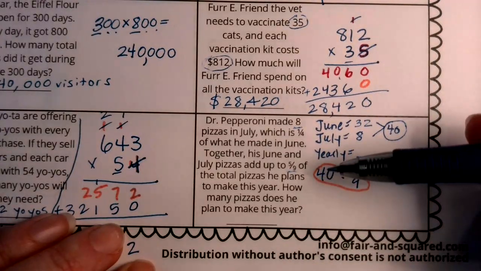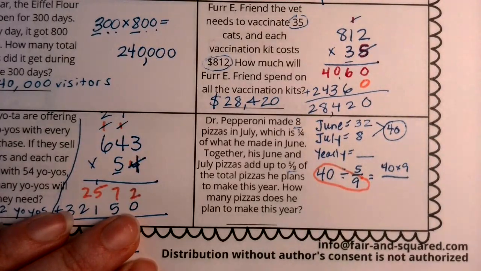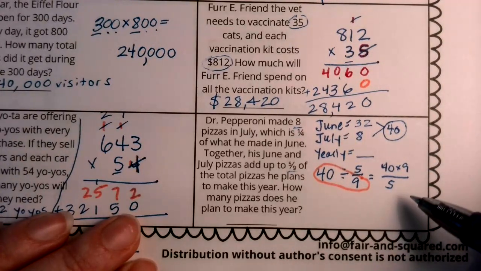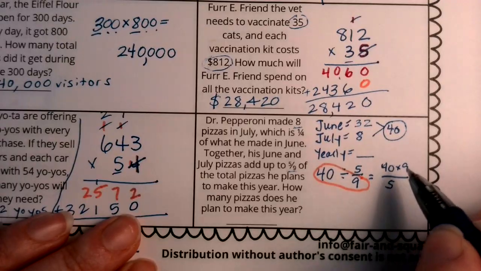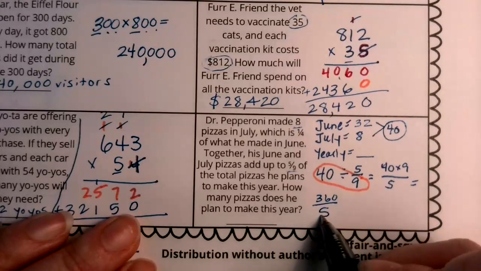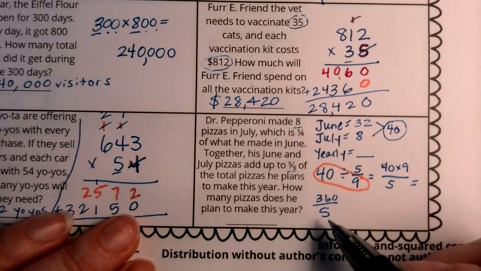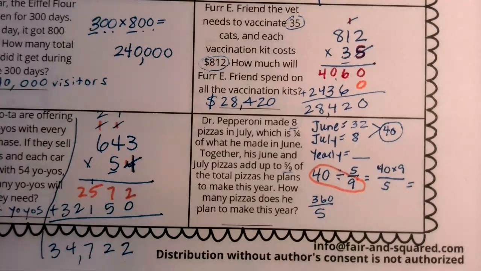So let me say this again. I have my 40 times 9. That's going to be my numerator, the top. And I'm going to be dividing that number by 5. And this is going to help me figure what I need to know. Well, I know that I'm going to come down right over here. I know that 4 times 9 is 36, and then there's an extra 0, right? I need to take 360 and I need to divide it by 5 to get to my overall answer, right? That is the way that we are going to figure how many pieces he needs all year long.